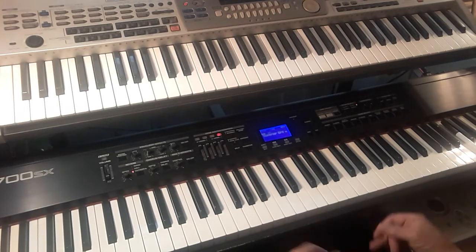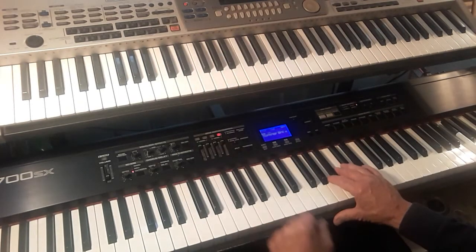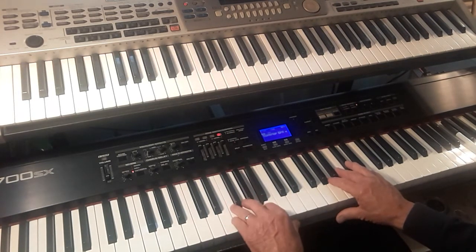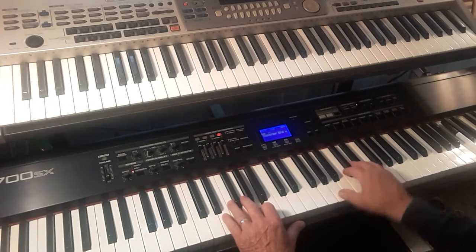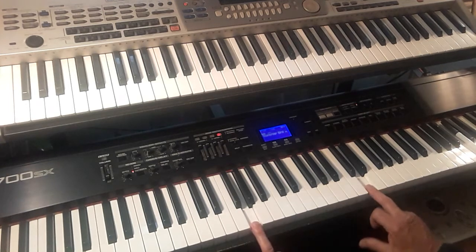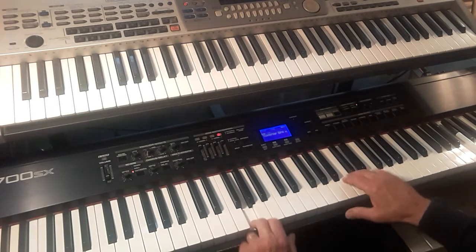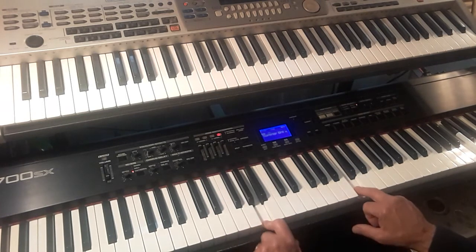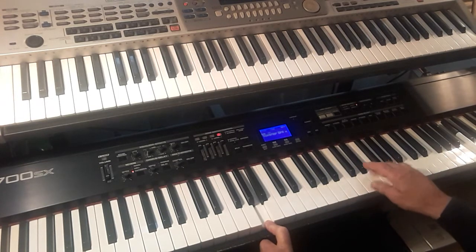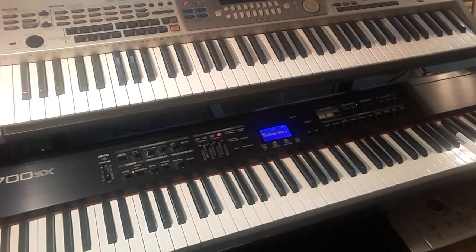So I'll run that through again for you. The left hand starts it off in the first bar, which is 1, 2, 3, 4. 1, 2 and 3 and 4 and 1, 2, 3, 4. 1, 2 and 3 and 4 and 1, 2, 3, 4. 1, 2 and 3 and 4 and. I'll put the other bit on for you in a minute.